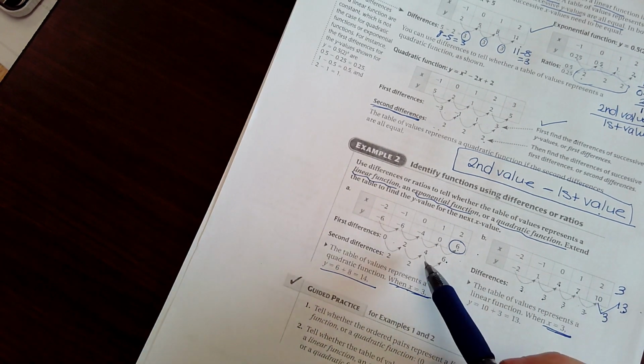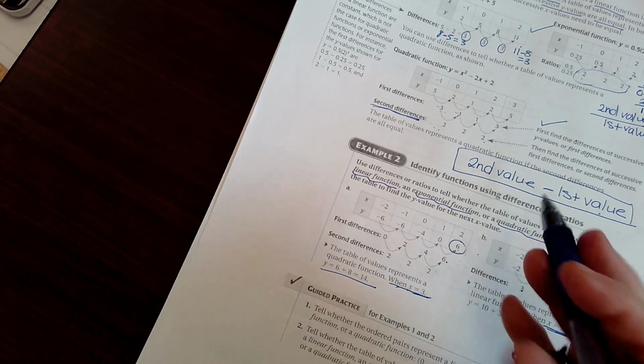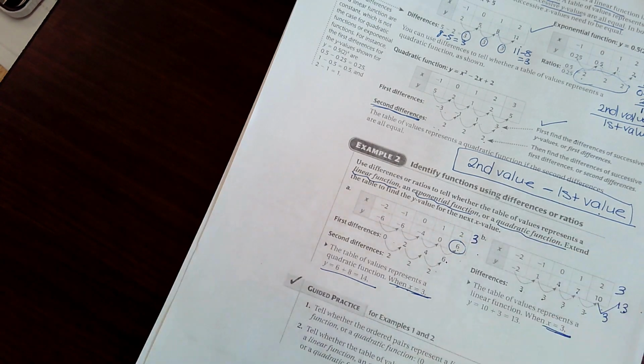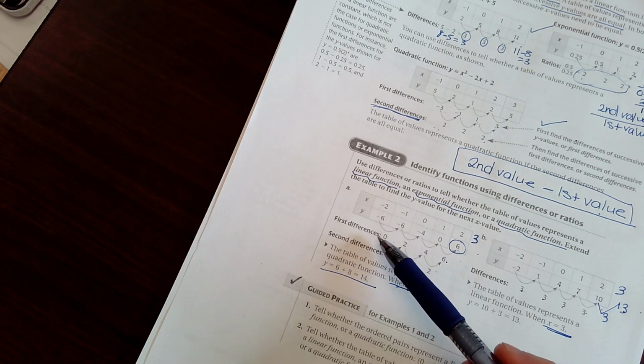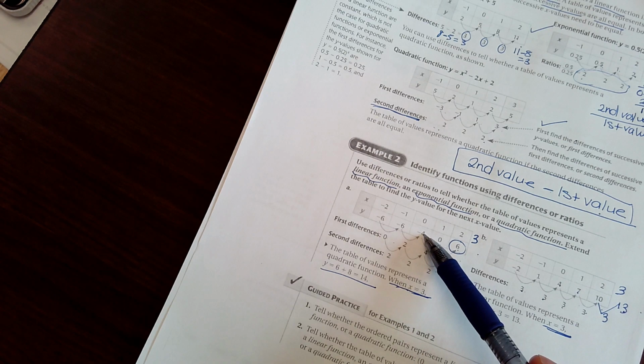Now here, I can see, okay, first difference, second difference. I know this is a quadratic. All right, so they want to know, what's the y value when x is 3? So I'm looking here, and I know that I'm at -6, I'm adding nothing, so I get -6. Then I'm adding 2, and I get -4.